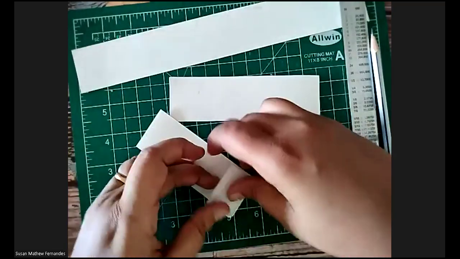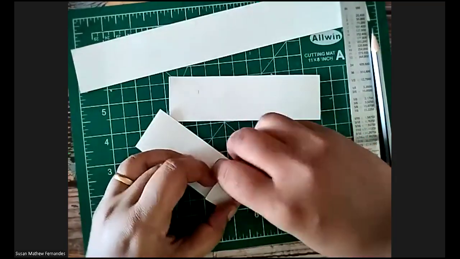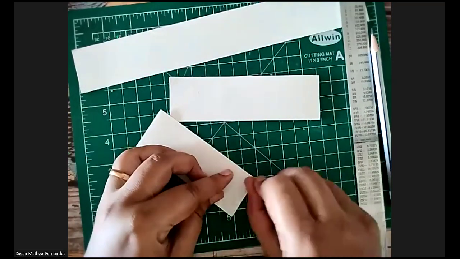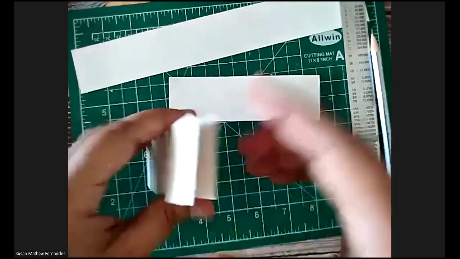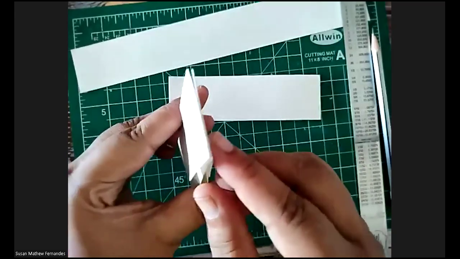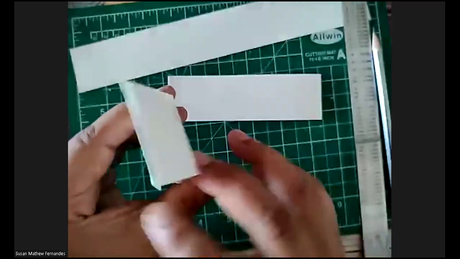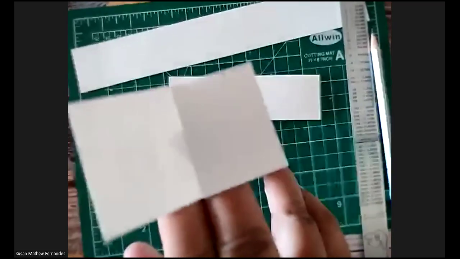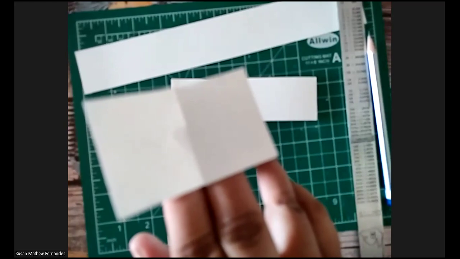Same way, fold the other side, and these fold markings should overlap perfectly. Like they should be, one should not be bigger or smaller than the other. See? They should match nicely on top of each other. And this is what you get. Your bug is going to sit here. Okay.